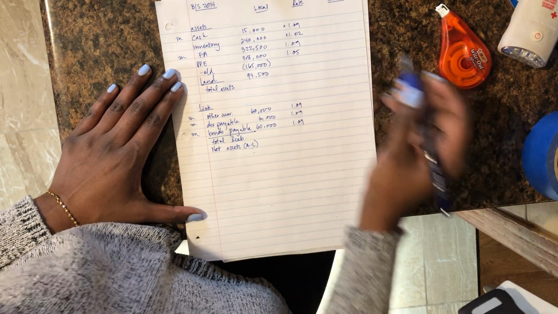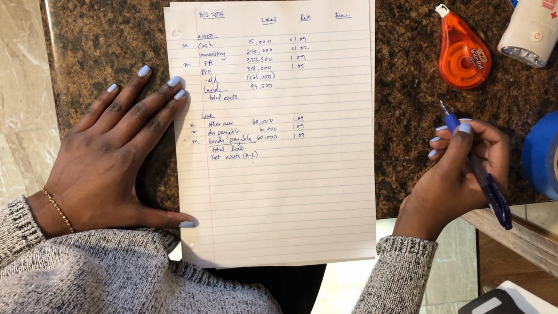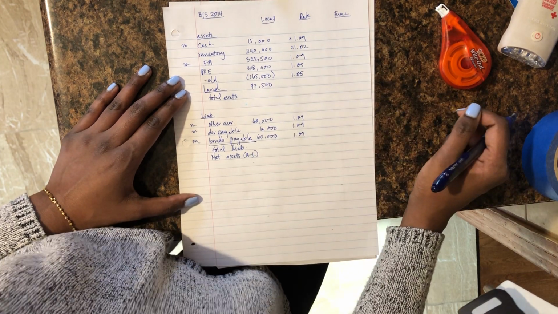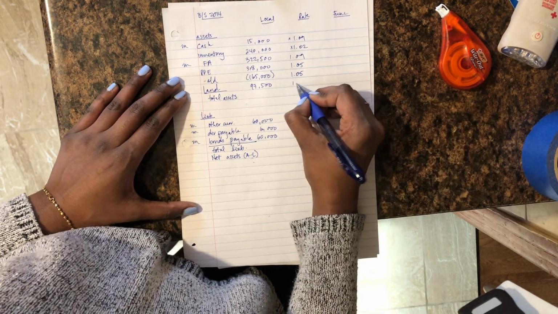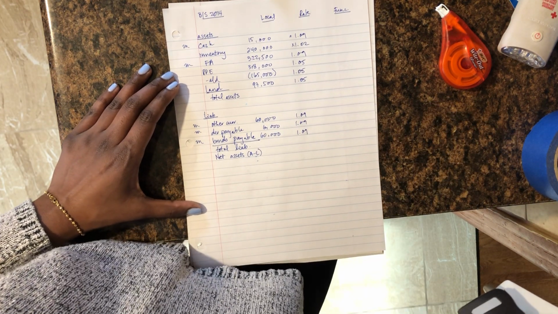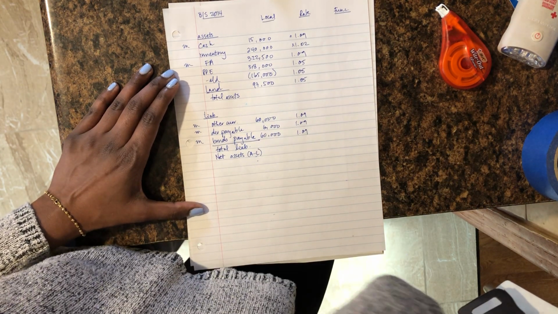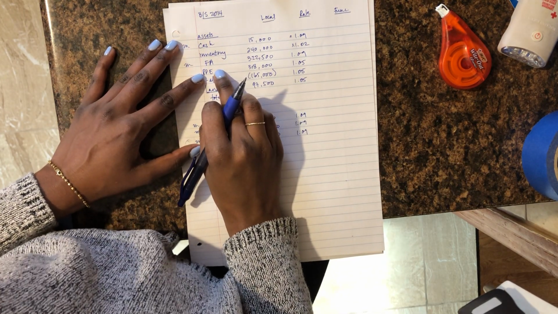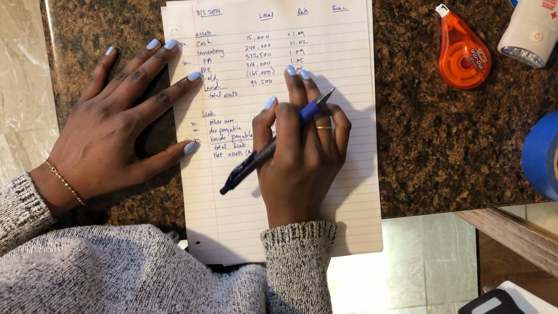PP&E was purchased at the beginning of the year, so that's 1.05, and the depreciation along with the PP&E is 1.05, and the land as well at the beginning of the year. Let me reiterate: right now you only have one piece of PP&E, so you only have one rate to worry about.